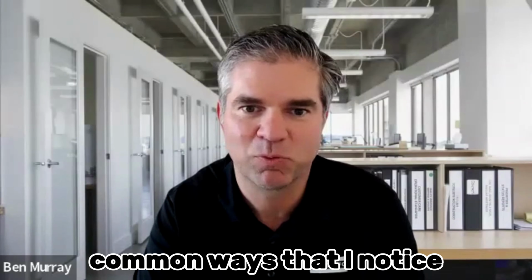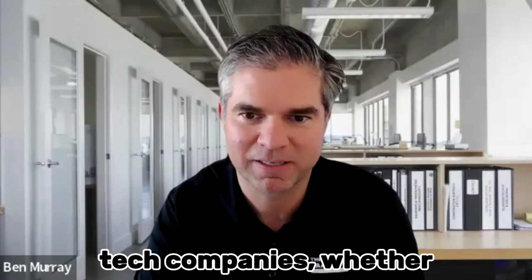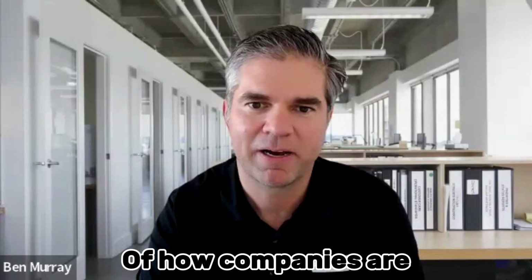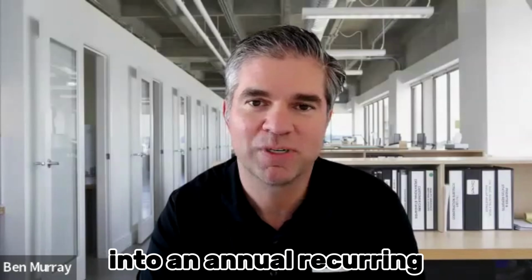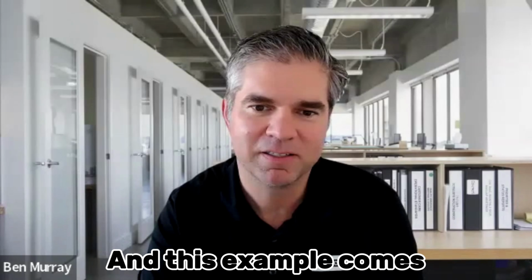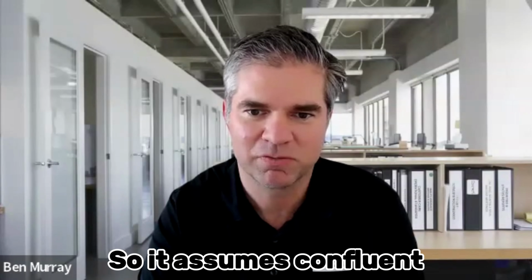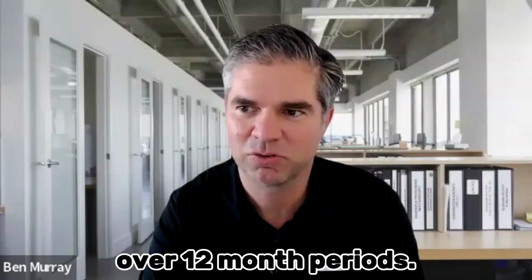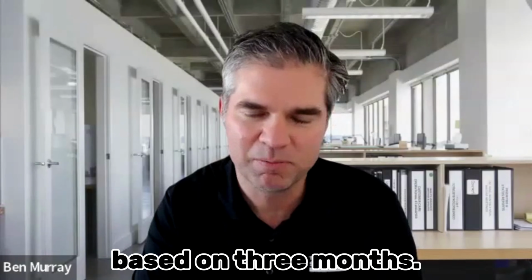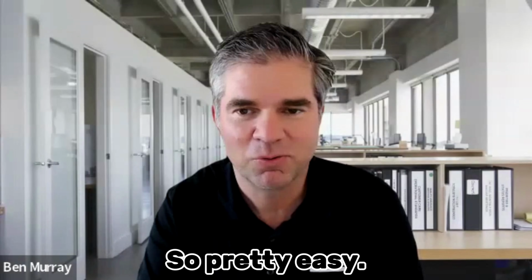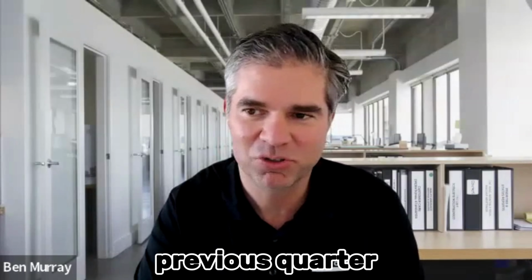So let's talk about the common ways that I noticed when researching public tech companies, whether in the US or abroad. If you have variable revenue, this was the most common example of how companies are turning that number into an annual recurring revenue number. This example comes from Confluent, and here's the quote on how they're doing it. It assumes Confluent Cloud consumption trends over a 12-month period. So turning this into a 12-month number based on 3 months of actual consumption, which does not account for future fluctuations and unpredictability in consumption rates. Pretty easy: just taking that previous quarter and annualizing.